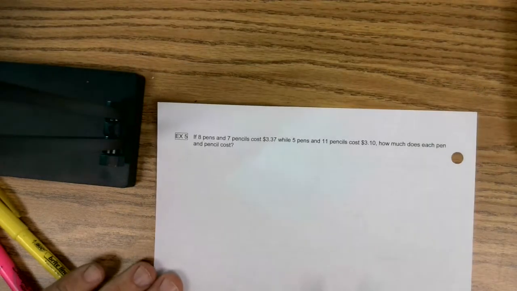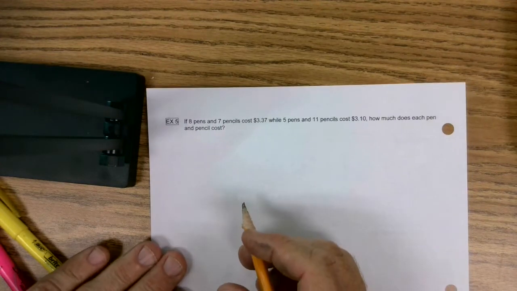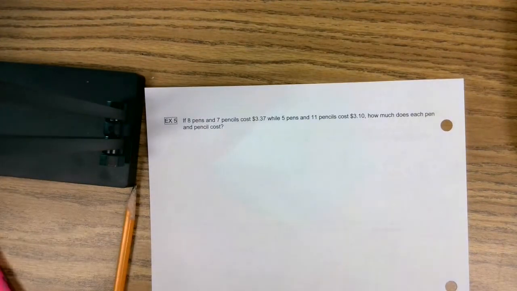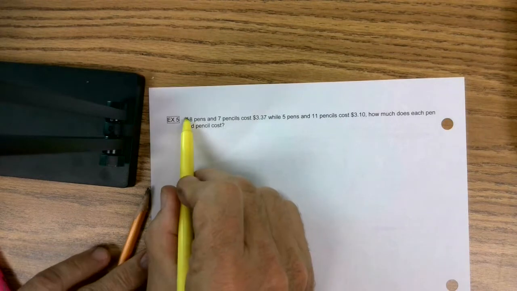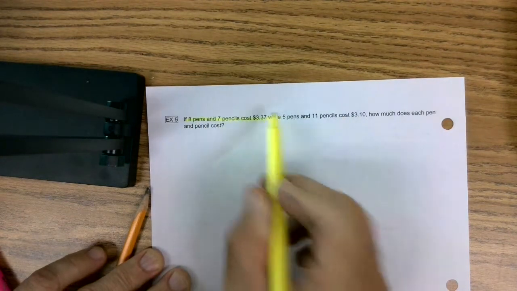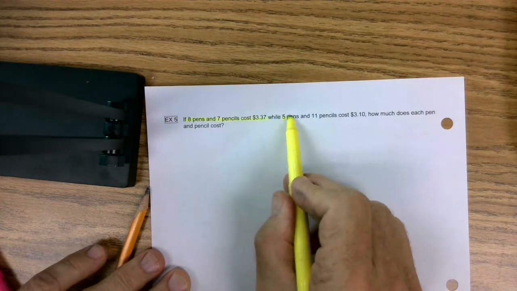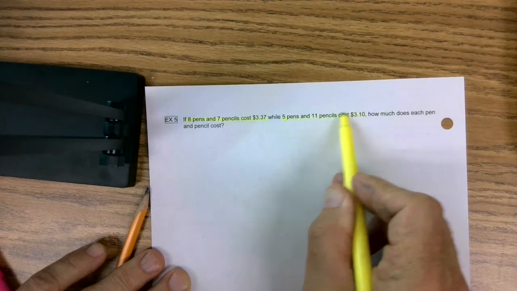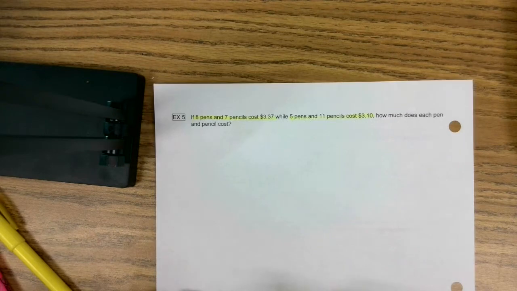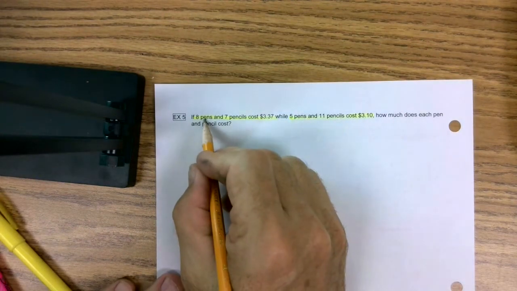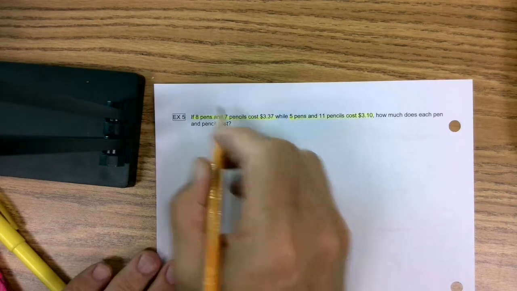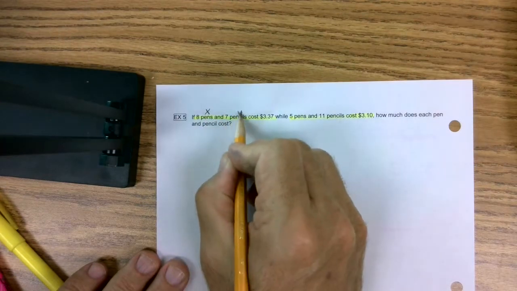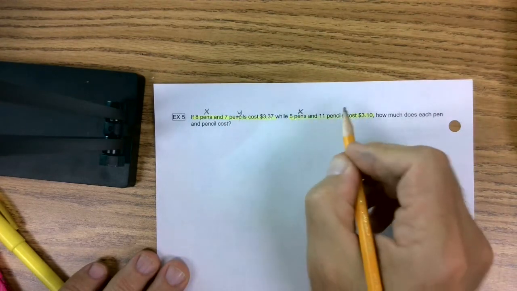Last problem. All right, we got some pens and pencils. So I've been going with this. 8 pens and 7 pencils cost $3.37. 5 pens and 11 pencils cost $3.10. These are both about the cash. So I can't label pens P and pencils P. So I'm going to call this X. I'm going to call this Y, which means I need to stay consistent.